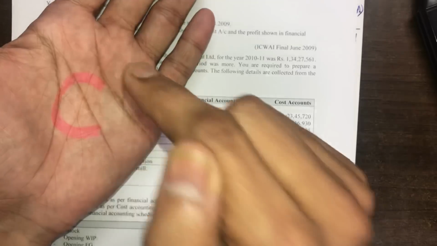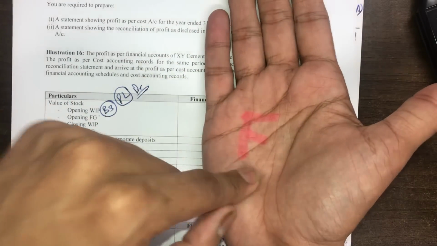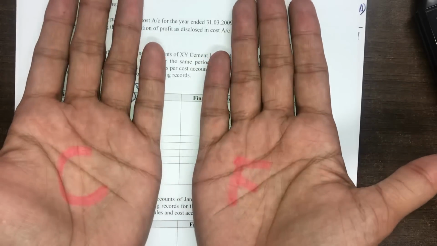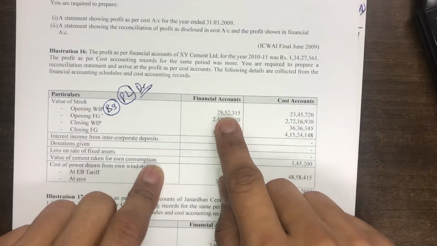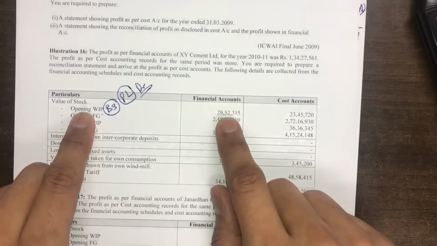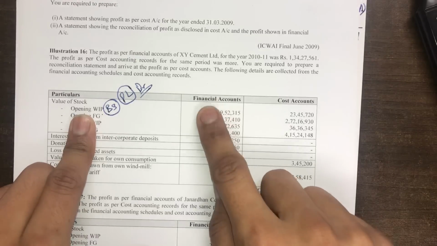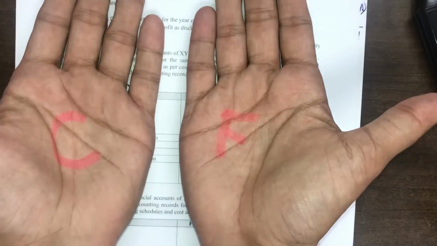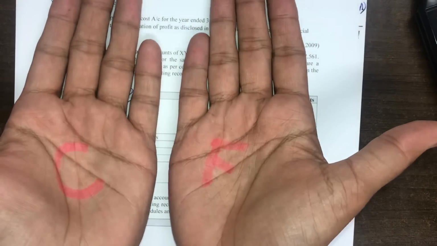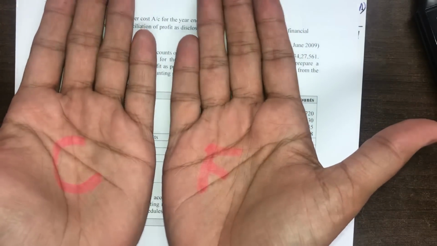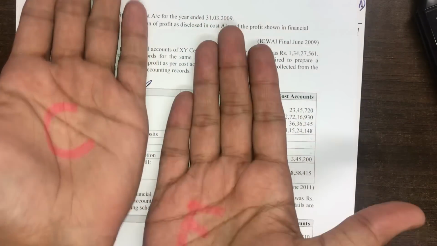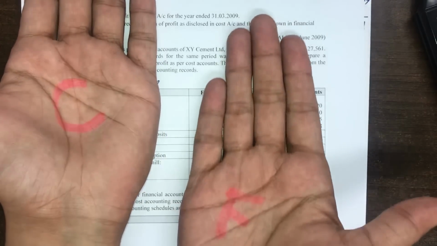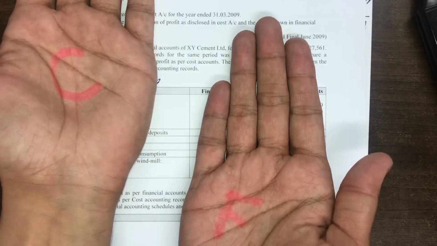Now C represents the costing profit, F represents the financial profit. These are the two profits represented by two hands. Now let us come back to the transaction. Transaction says opening work in progress, which is the expenditure. Expenditure is more in financial accounts and less in costing accounts. If expenditure is more in financial accounts and less in costing accounts, then my financial profit is less than the costing profit. Financial profit is less and costing profit is more.